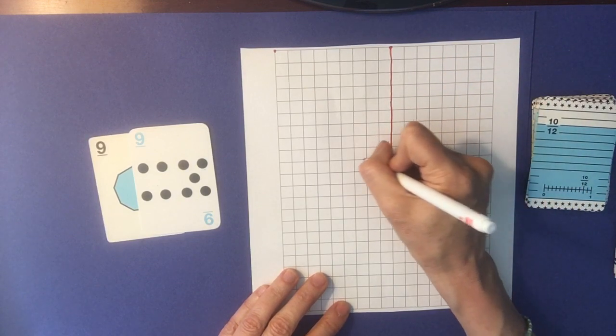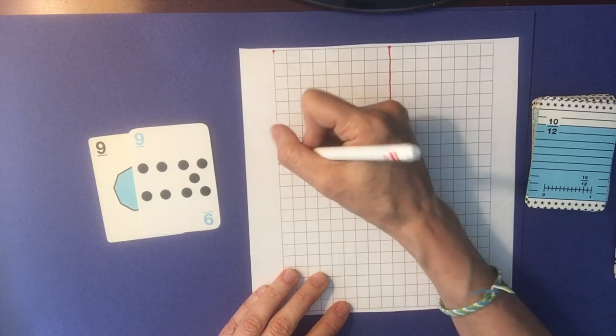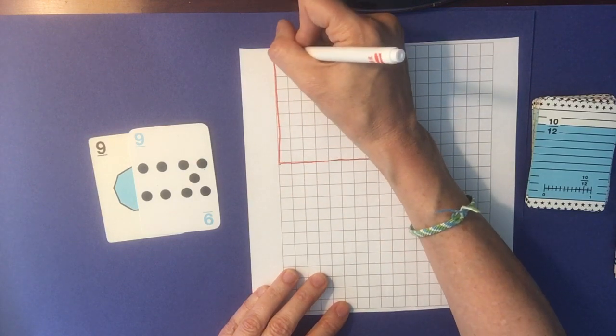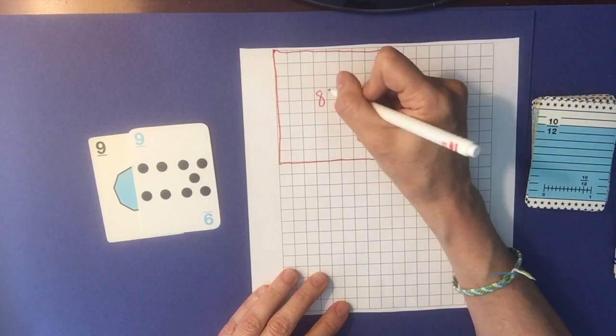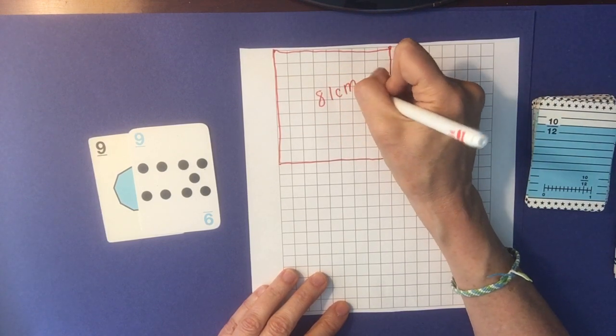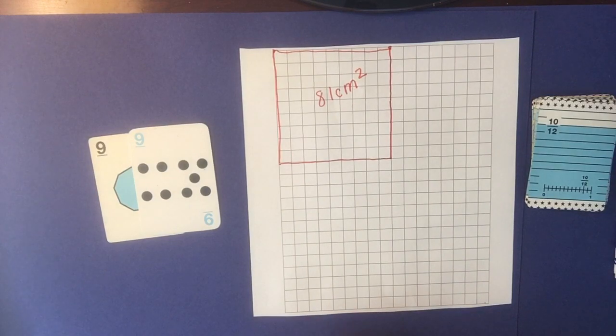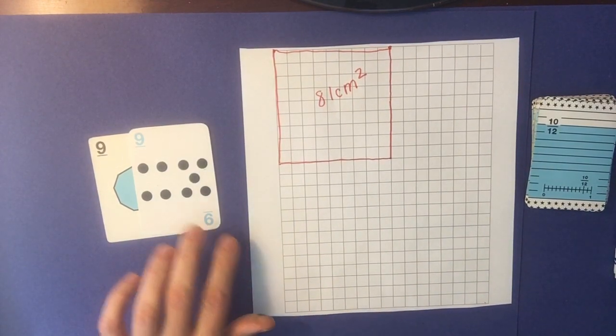I should have shuffled my cards better. Okay, so you're going to draw your 9 by 9 rectangle, and you're going to write down what the area is. 9 times 9 is 81, so you're going to write down 81 centimeters.